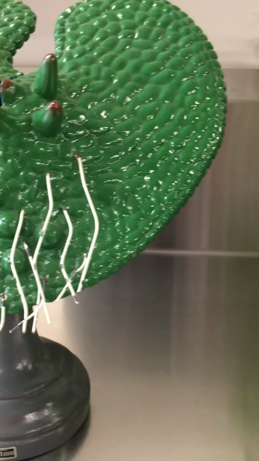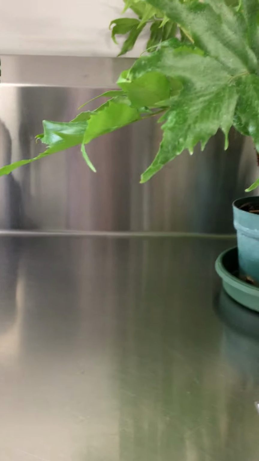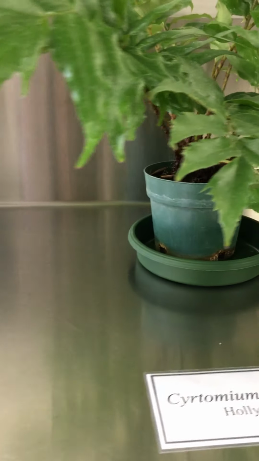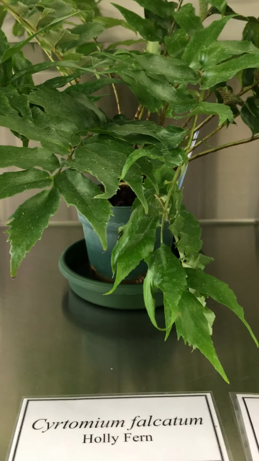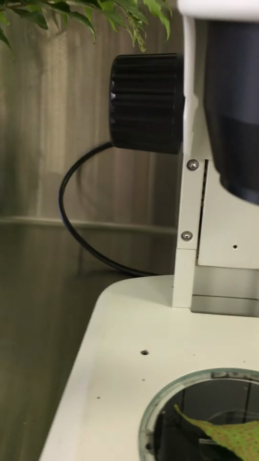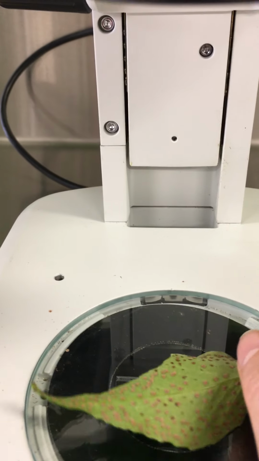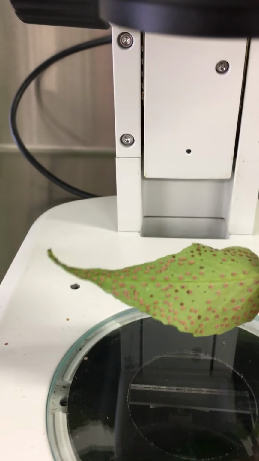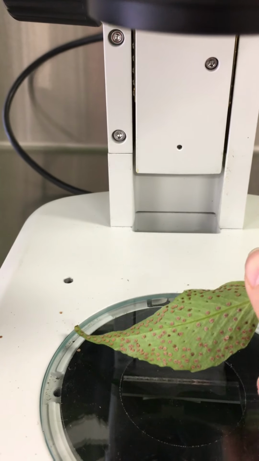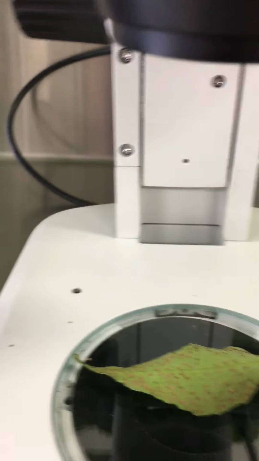And now we're going to go through a couple of really cool-looking ferns that Paul has put out for us today. We've got our holly fern, and we're going to look underneath and look at the different patches of sori. So here you can see the sori, this one's sort of willy-nilly all over, but there's some really cool ones that we'll show you in a second.